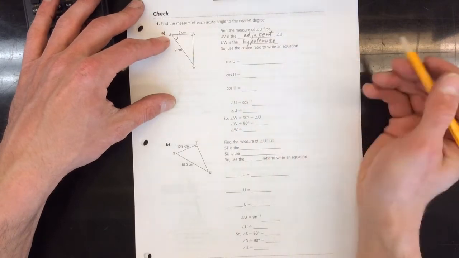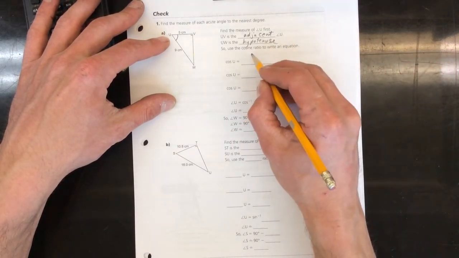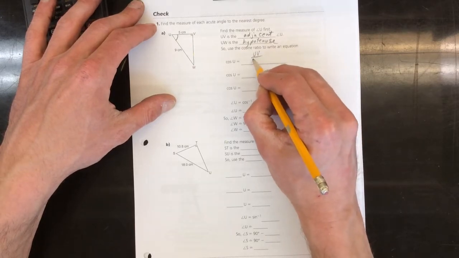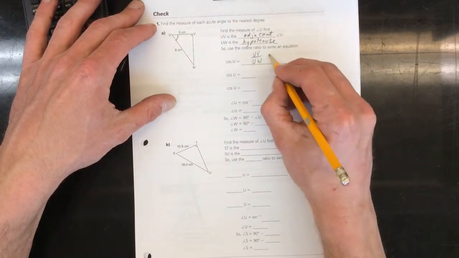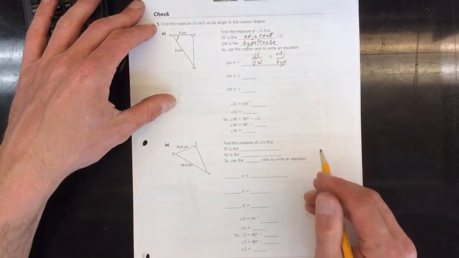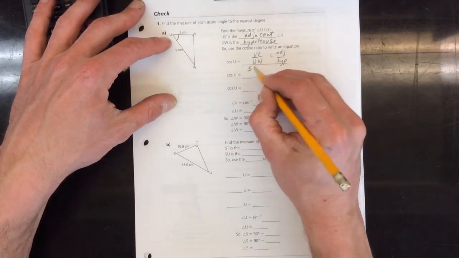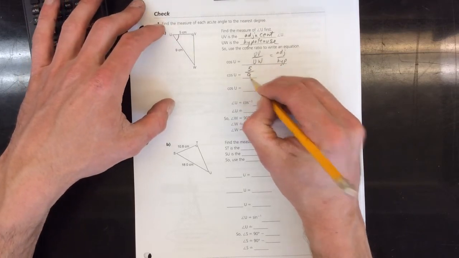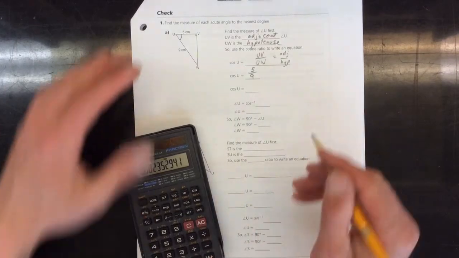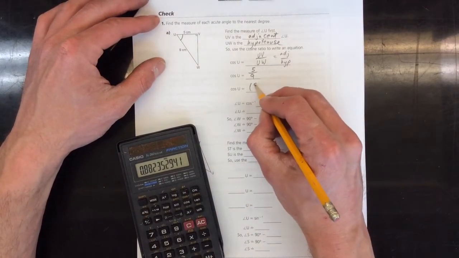Cos of U equals, they want to say the side adjacent, but I'll just say UV over UW, which is equal to the adjacent over the hypotenuse. In this case, it's 5 for UV and 9 for UW. 5 over 9 will just be some decimal, but I don't want to write down that decimal.